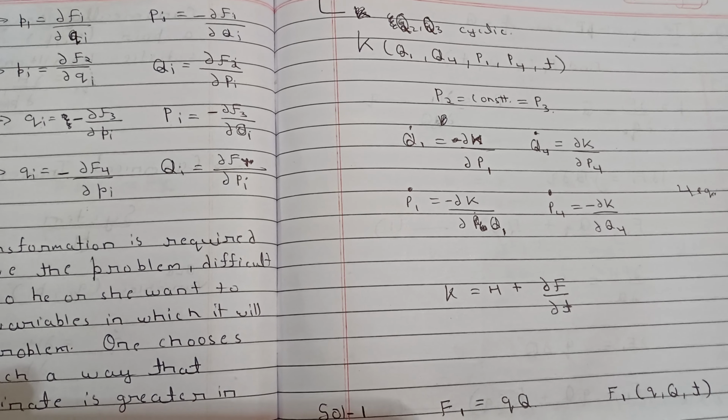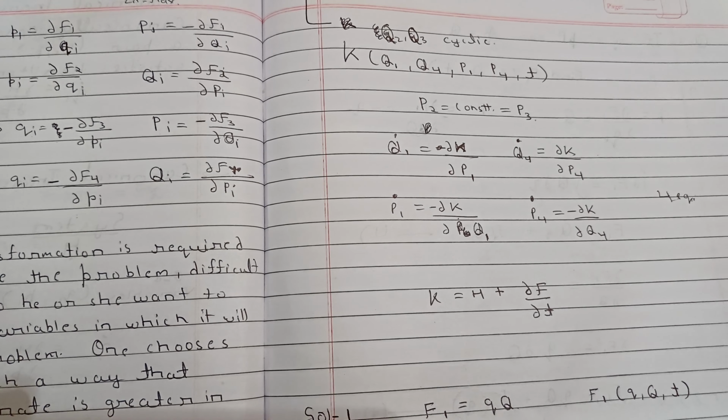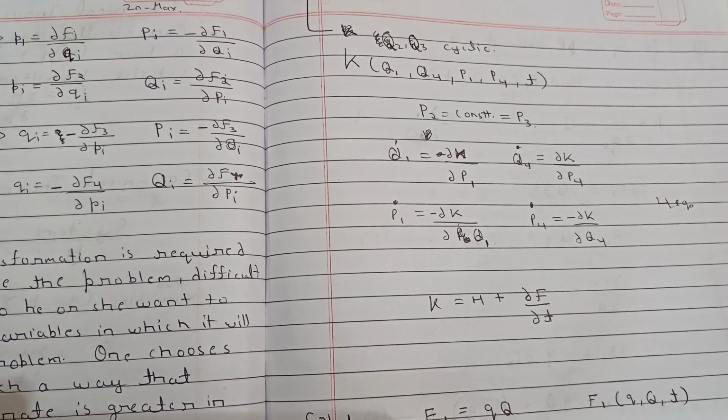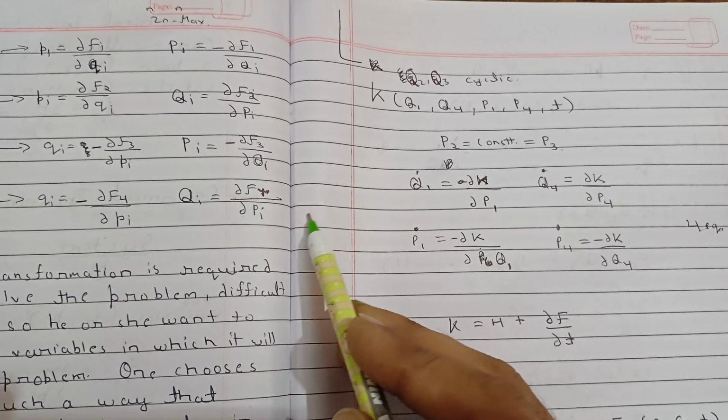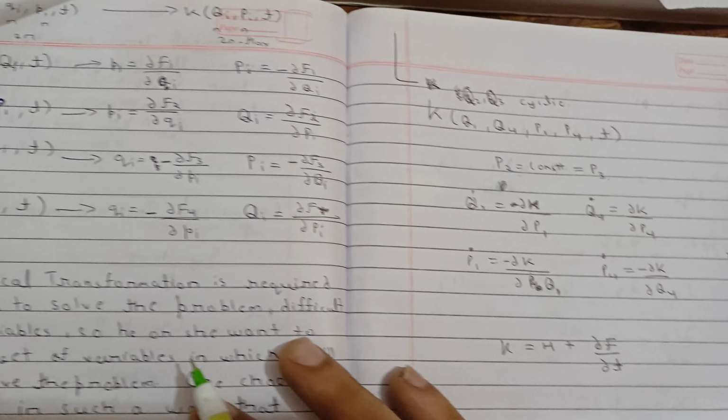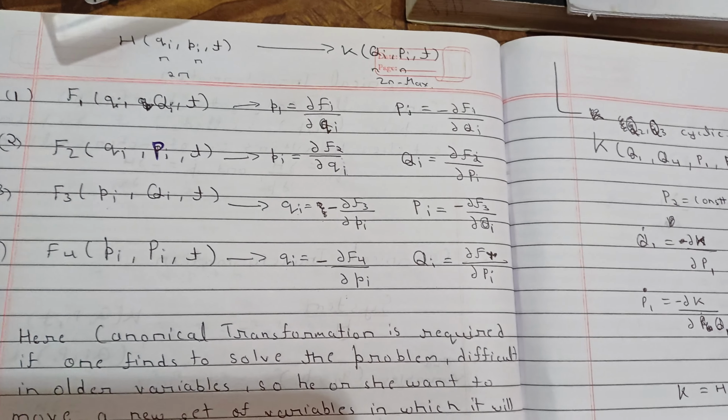So hello everyone, this is lecture 30 for classical physics. In the last lecture we were discussing the canonical transformation equations, in which we convert one form of generalized coordinate to another form. Okay, and we use these generating functions.